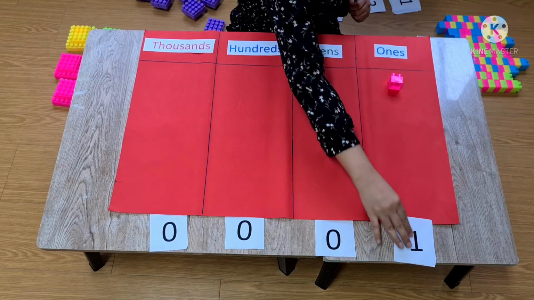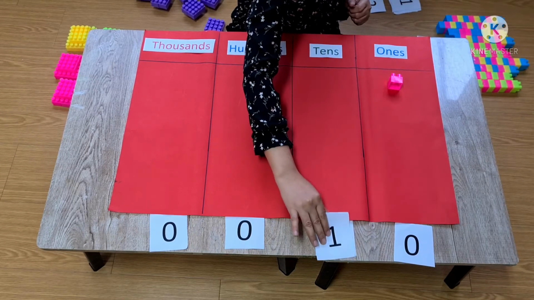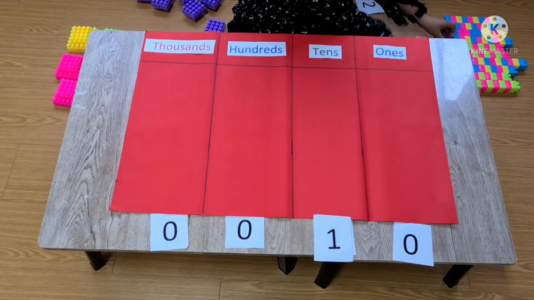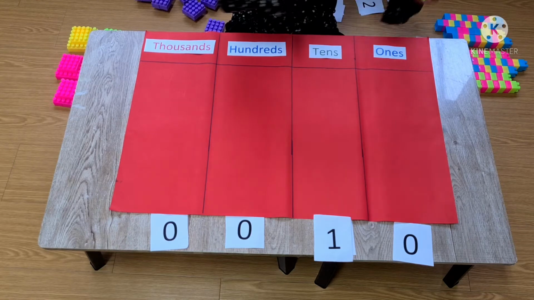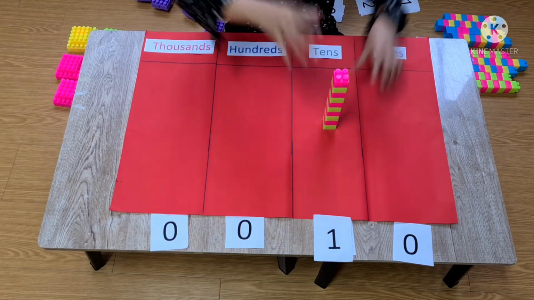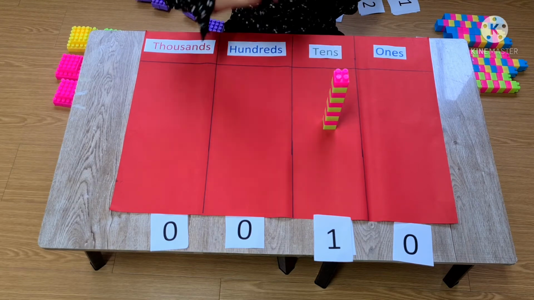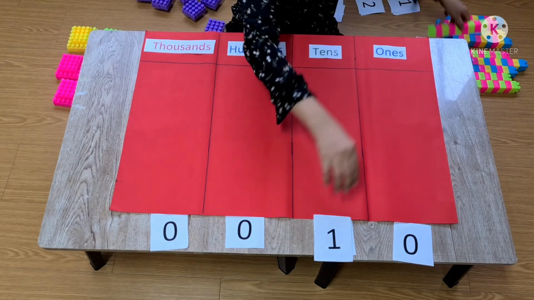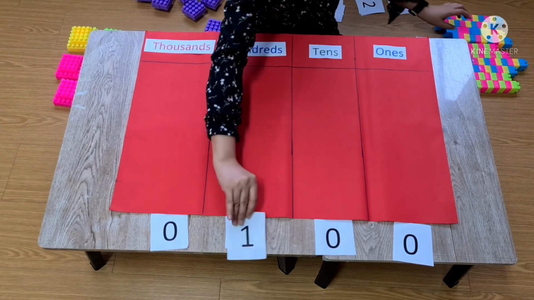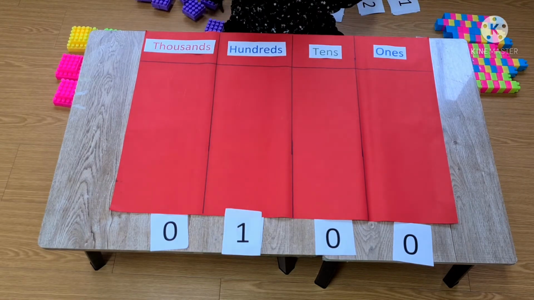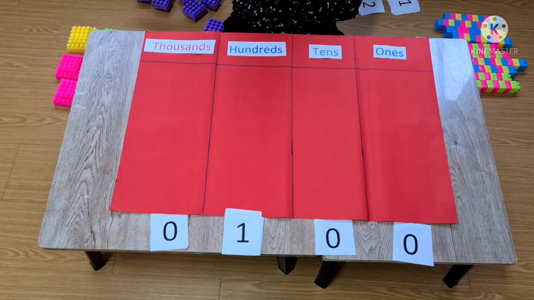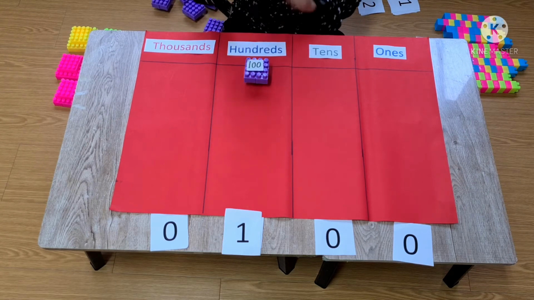The same number 1, if we put it in the tens place, then that means we have 10 pieces of cubes with us. Now, if we put the same number 1 in the hundreds place, then that means we have 100 cubes with us.